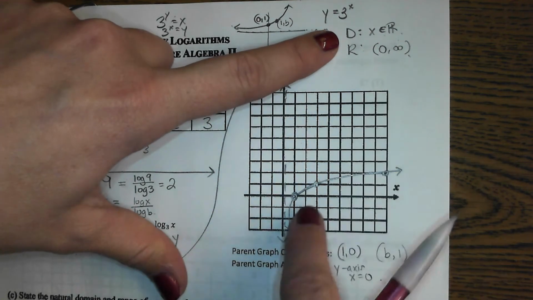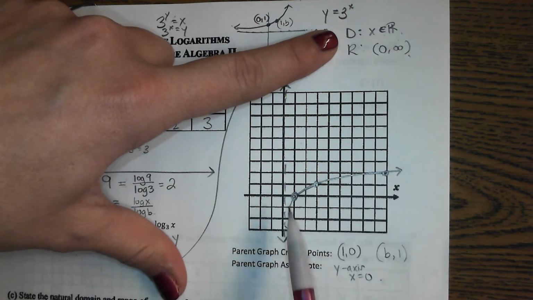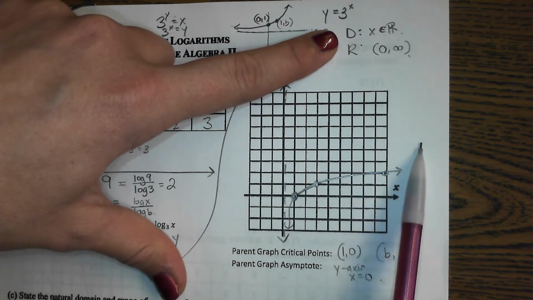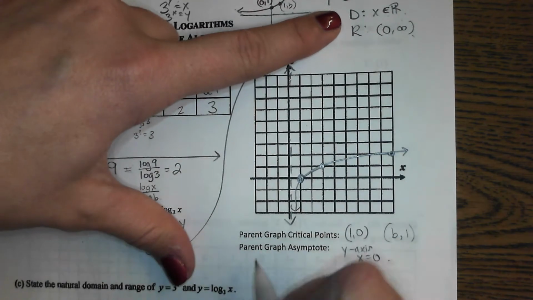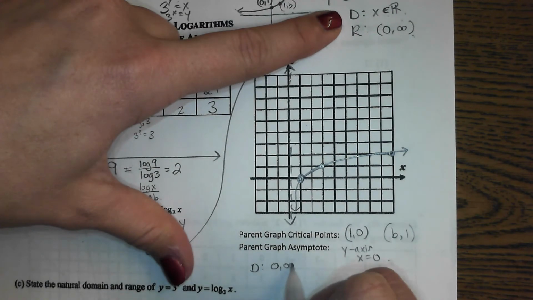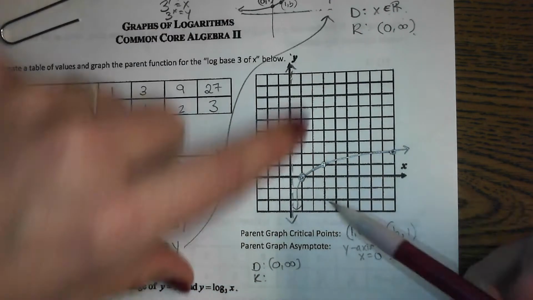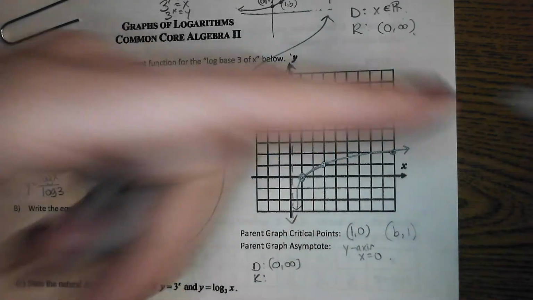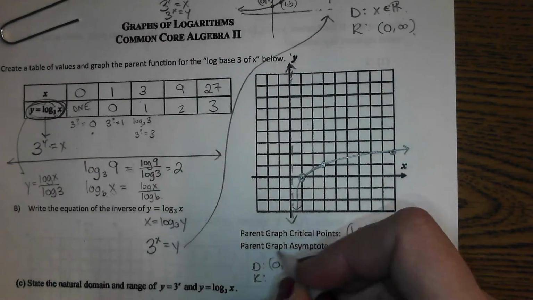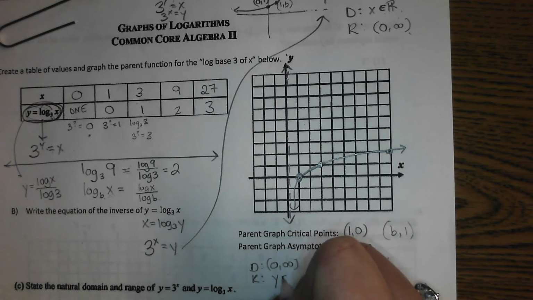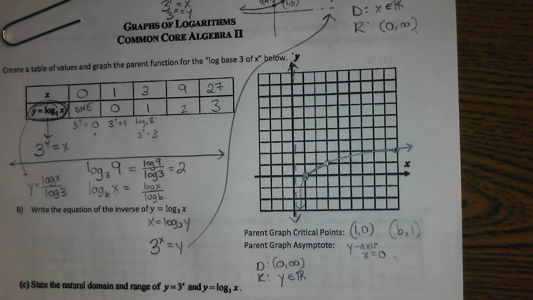Our domain, look at your x coordinates, are now from 0 to infinity, not including 0. And our range is from negative infinity to positive infinity, which is all real numbers, but this time it's the y coordinate is any real numbers.